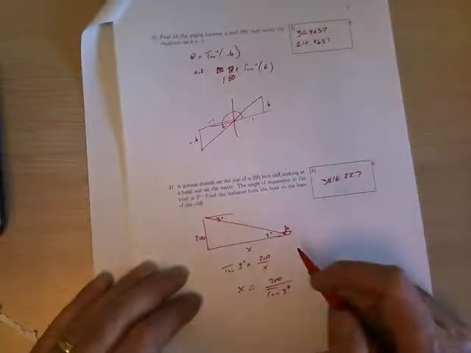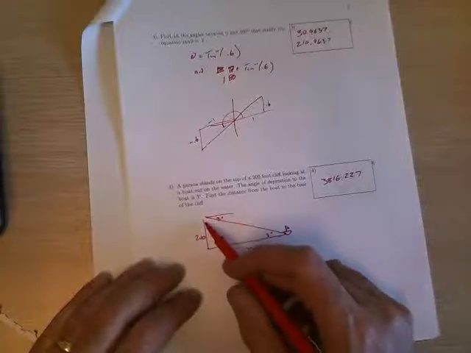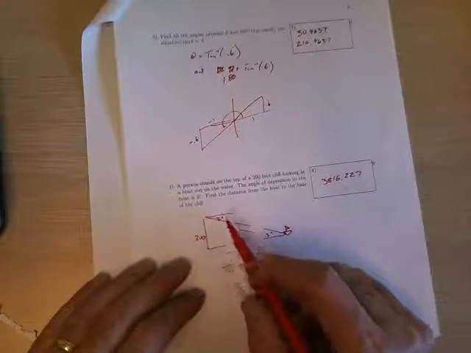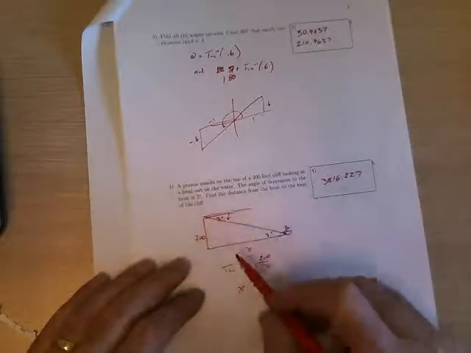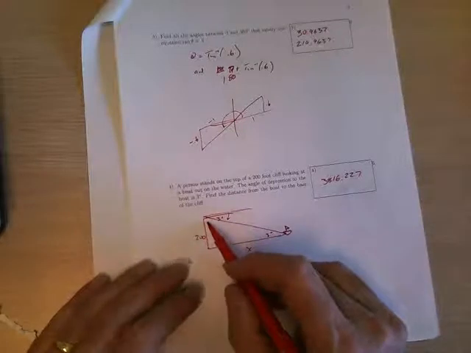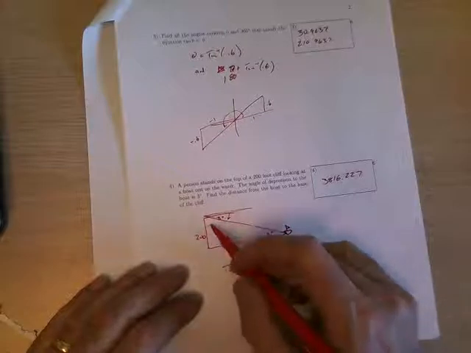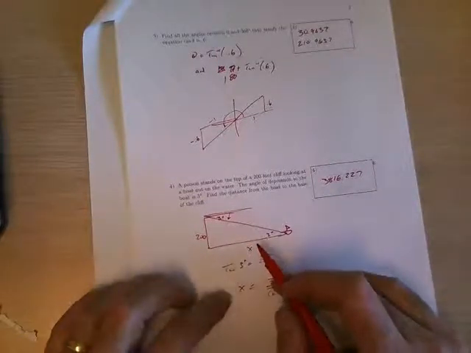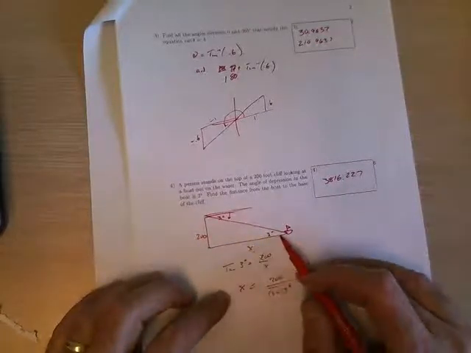Okay, number 4. Standing on a 200-foot tall cliff, or maybe 175, depending on your version. The angle of depression is 3 degrees. The angle of depression is from the horizontal down. Some people put the 3 degrees here. That's a minor issue. The question is, did you see that the side you're looking for is this one? If you put the 3 where it's supposed to be, then 200 divided by x is the tangent of 3.